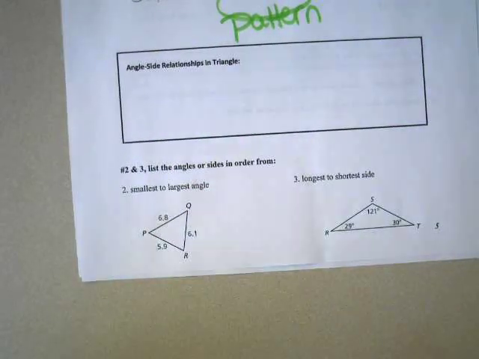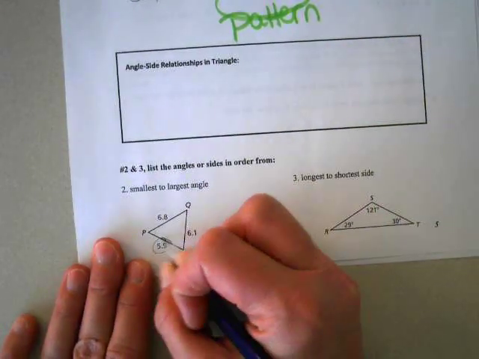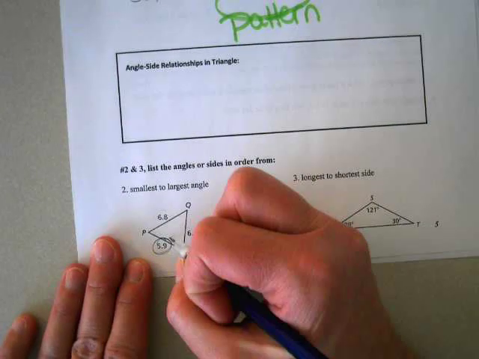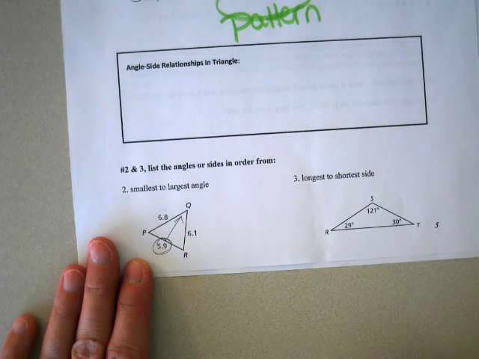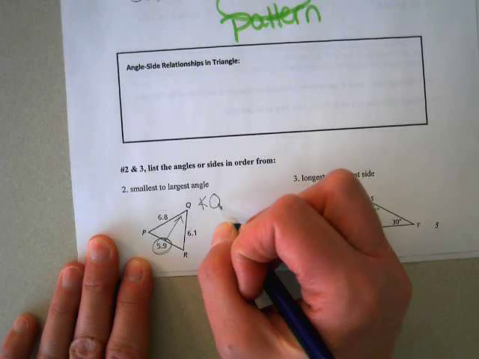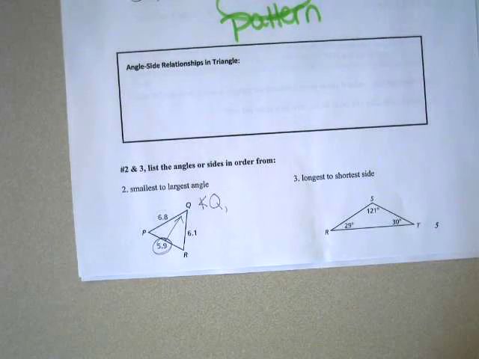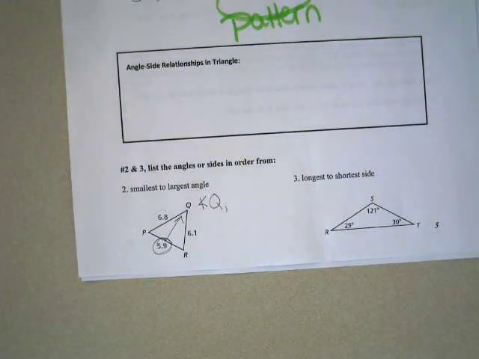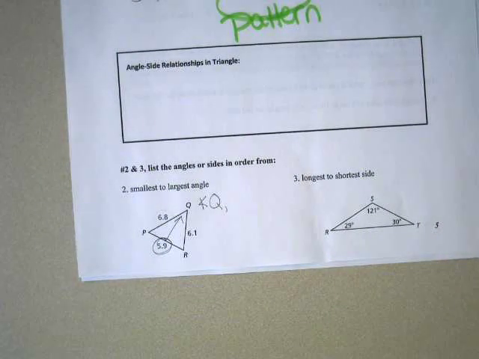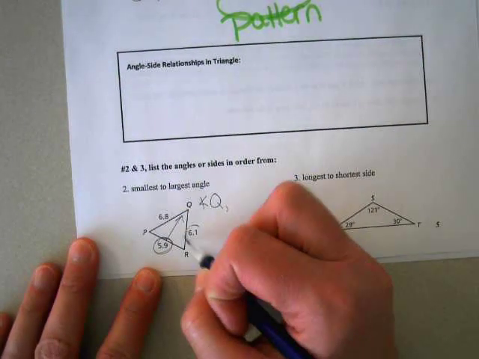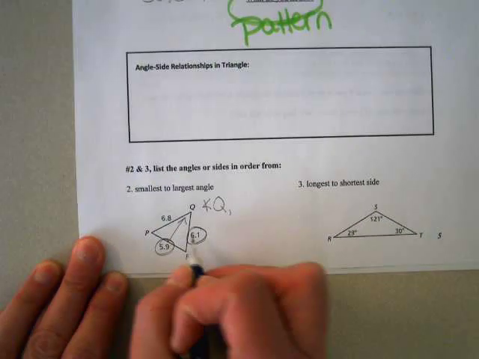So pick your smallest side and go straight across. That means Q is the smallest angle. Now that doesn't tell us what Q is. Like we don't know if Q is 20 or 50. We just know it's the smallest of the 3. Then take your middle one, so 6.1, and go across.